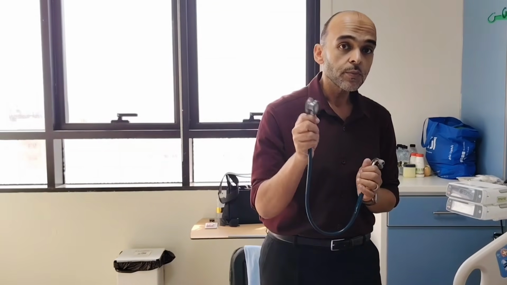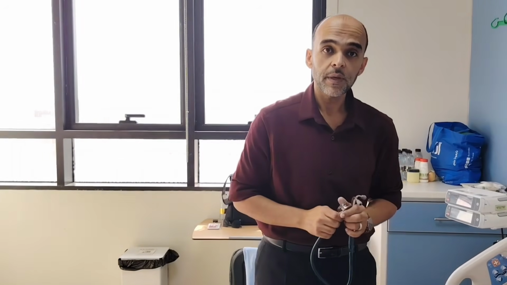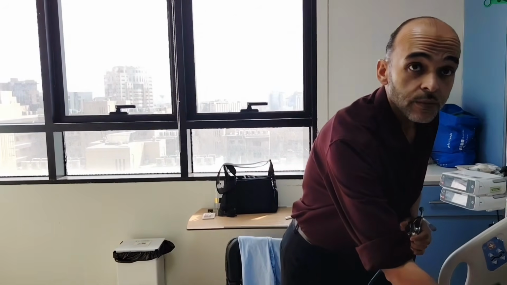Change the head of the stethoscope into the diaphragm and put it again at the patient's apex. If you detect any systolic murmurs in that area, don't forget to follow it to the axilla in order not to miss the pansystolic murmur of mitral regurgitation.